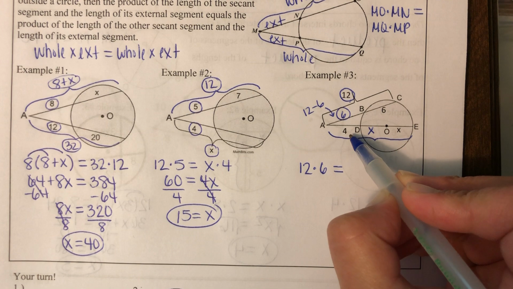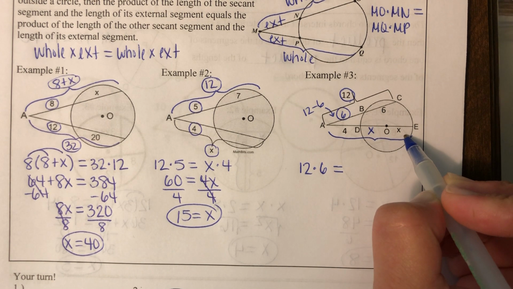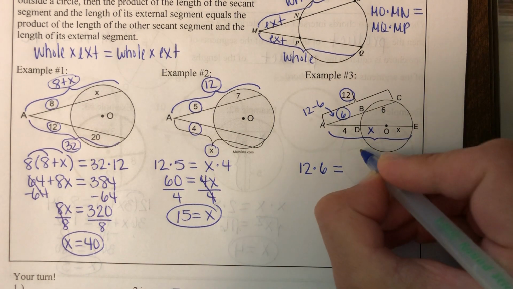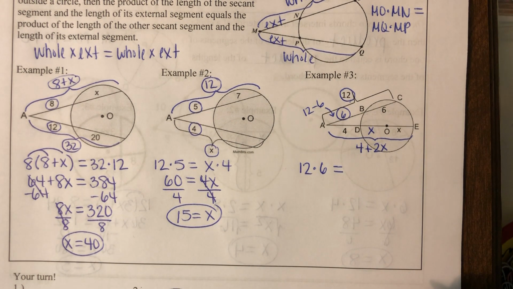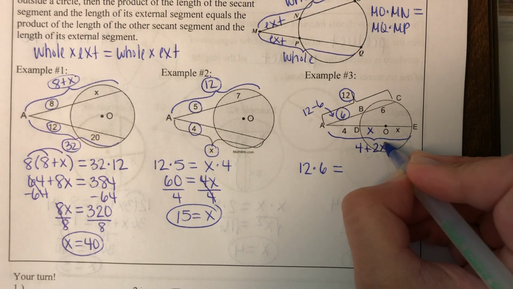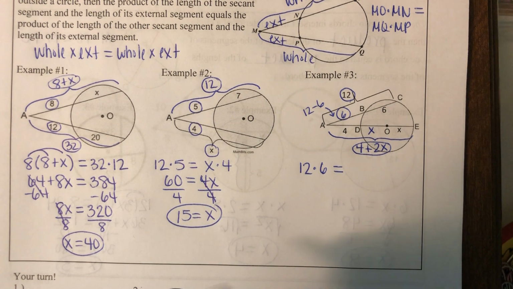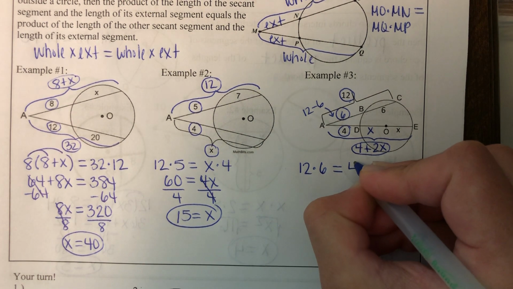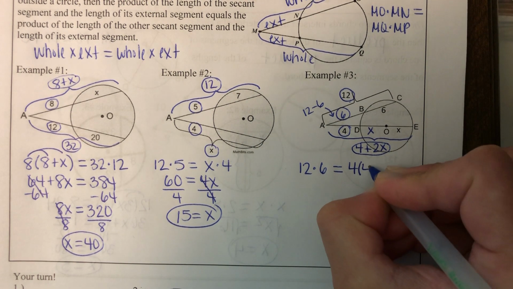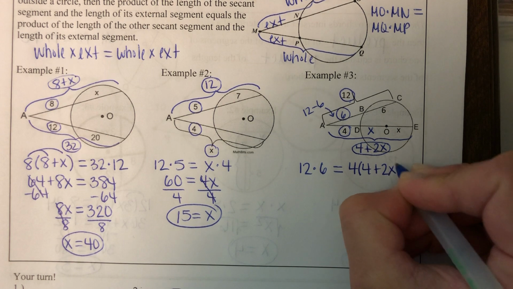So if I add 4 plus x together, we get 4 plus 2x. We gotta combine like terms. So there's the whole. And then the external piece is the piece out here, the 4.